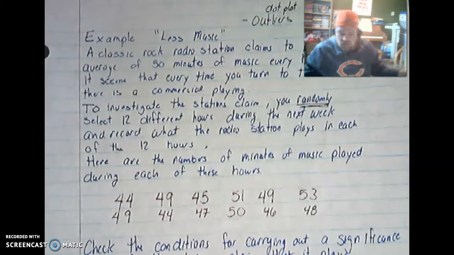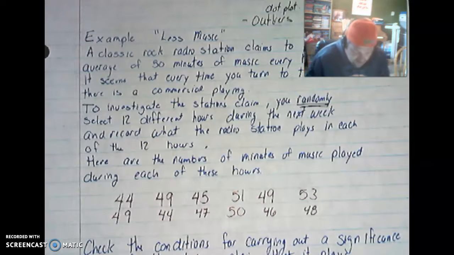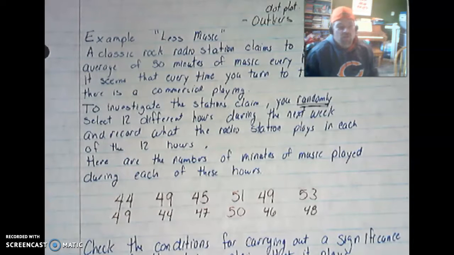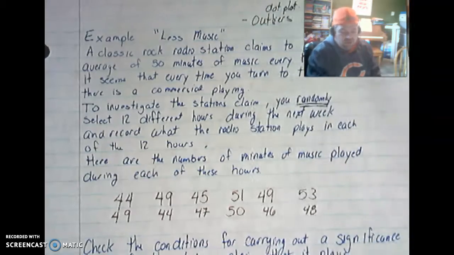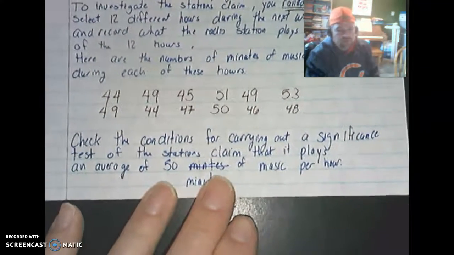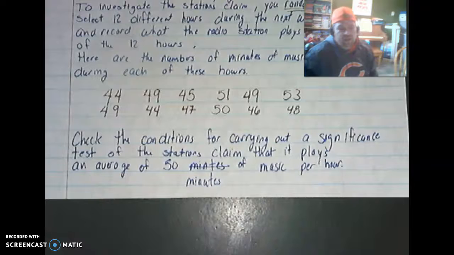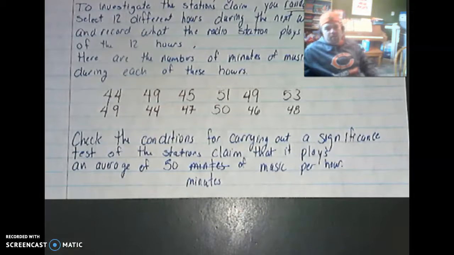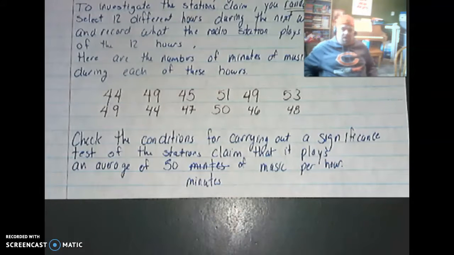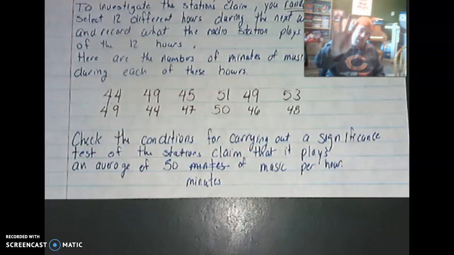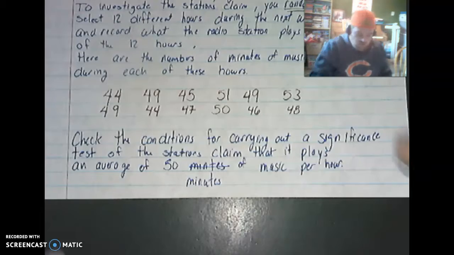Okay, so then we are to check the conditions for carrying out a significance test of the station's claim that it plays an average of 50 minutes of music per hour. Oops, I forgot, I apologize. So we're going to check the conditions for carrying out a significance test of the station's claim that it plays an average of 50 minutes of music per hour. That means we've got to check those four conditions.